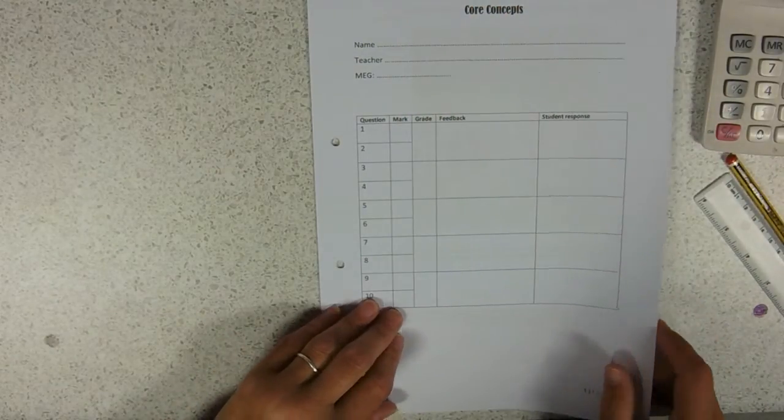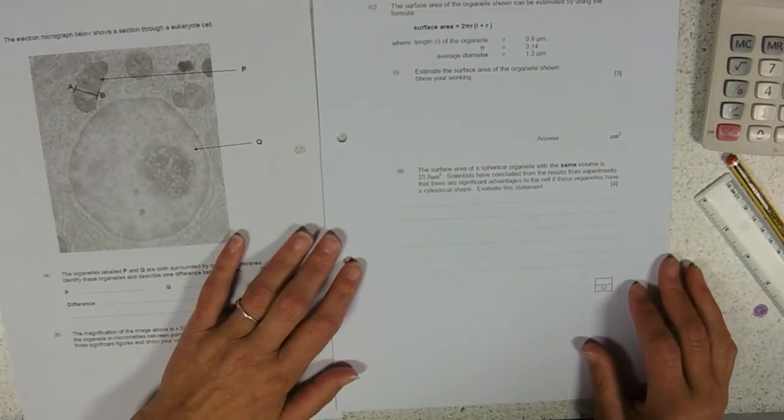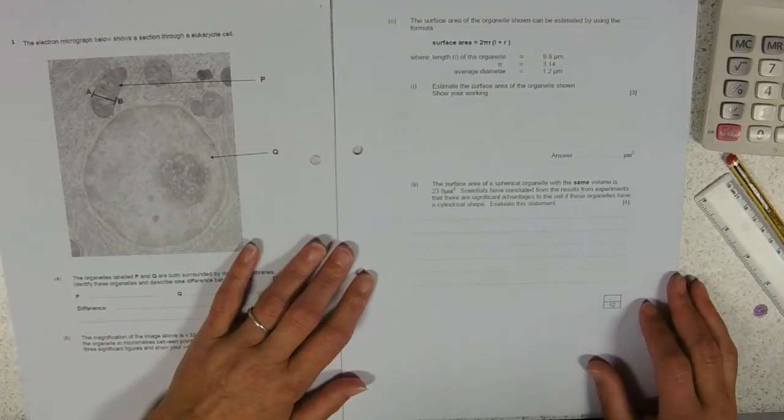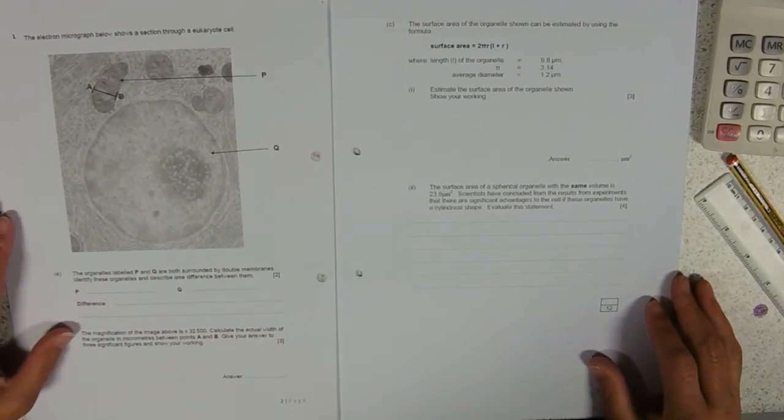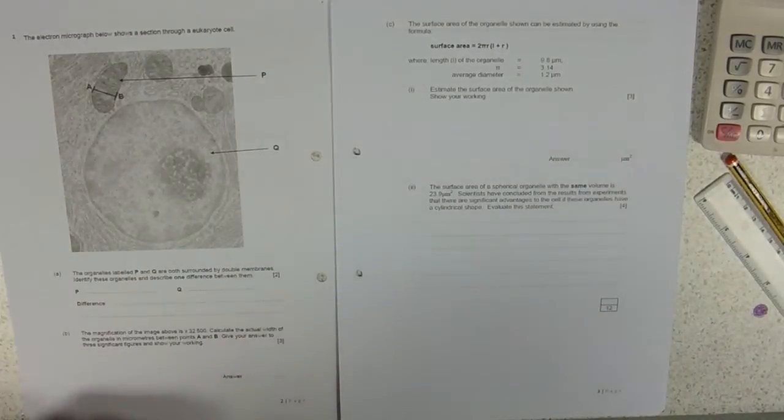So this is Core Concepts, and I'm just going to run through the first question, which is on cells. Some lovely calculations. It's dead important that you read the question properly, and one of the ways you can do that, I quite like boxing round words with a coloured pen, because then I read it forwards, backwards, and I'm thinking about it, but a highlighter is just as good.